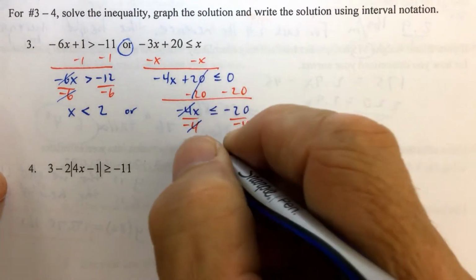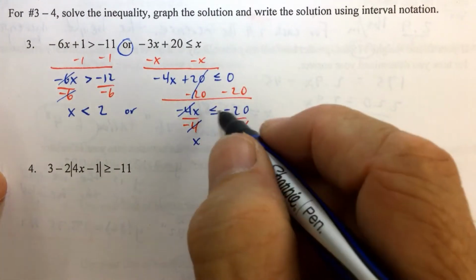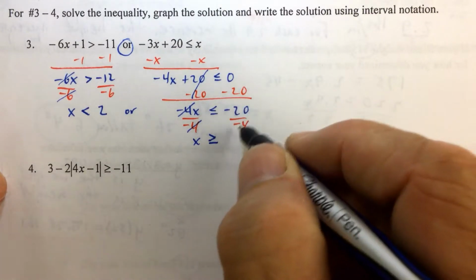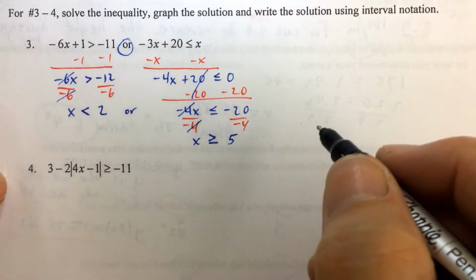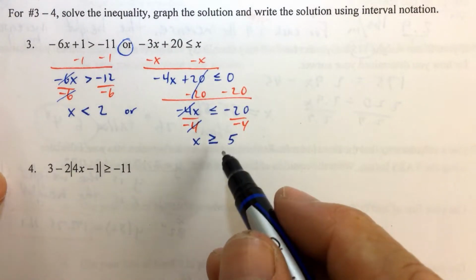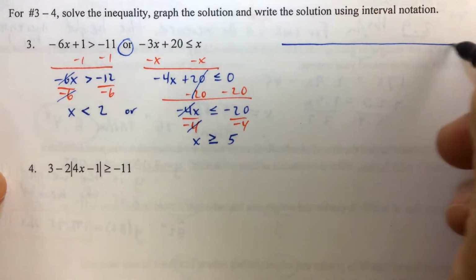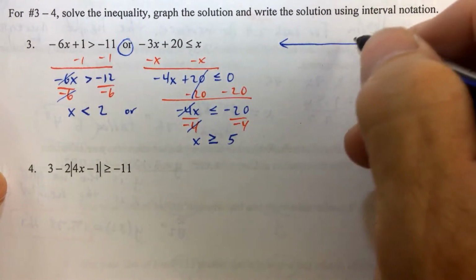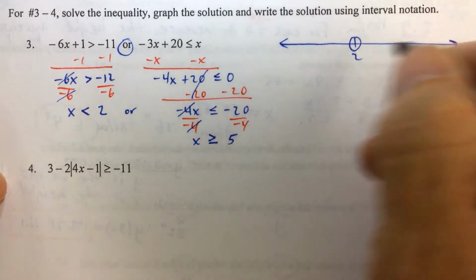Dividing the left side by negative 4 gives us just x. We have to flip the direction of the inequality symbol, and then we have negative 20 divided by negative 4, which is positive 5. So I have the inequality notation. I'm going to go ahead and draw the graph. So showing the graph, I've got 2 there, x is less than 2.